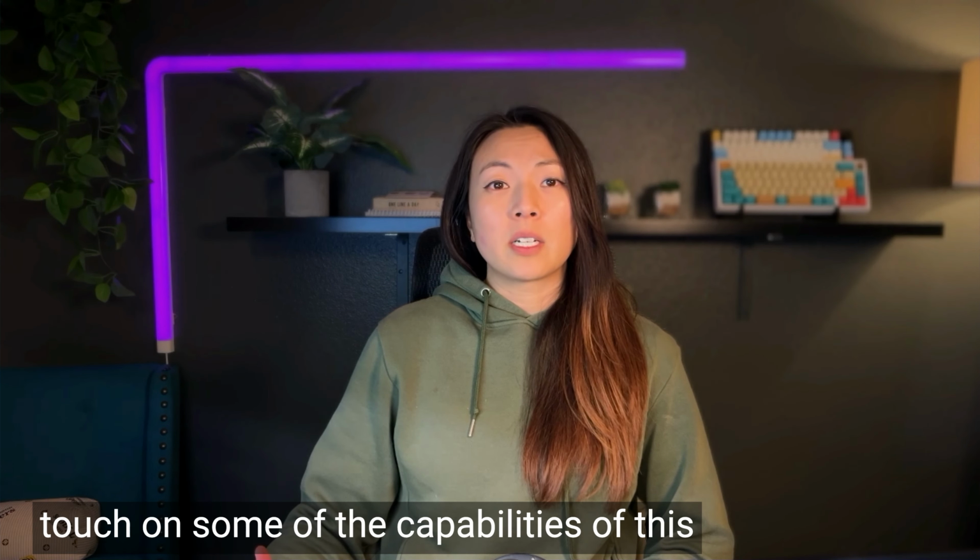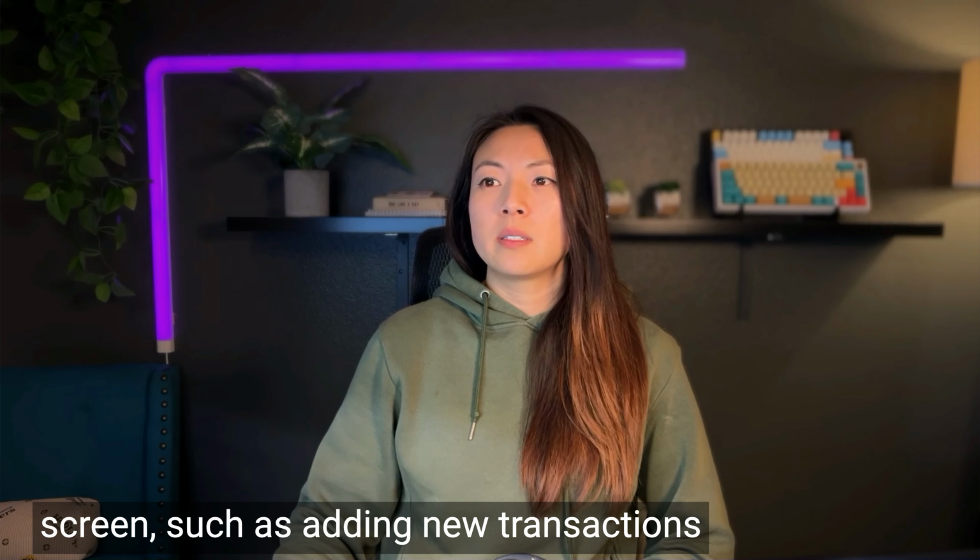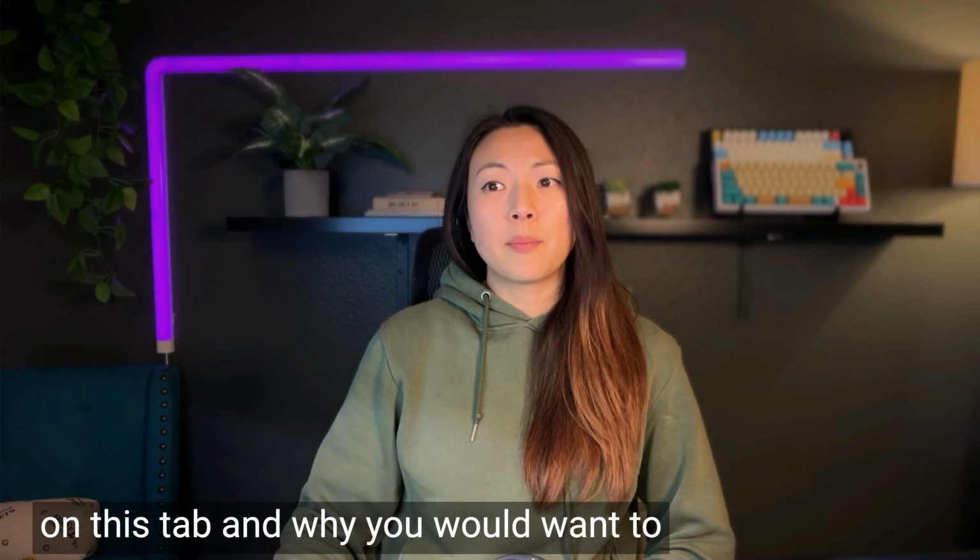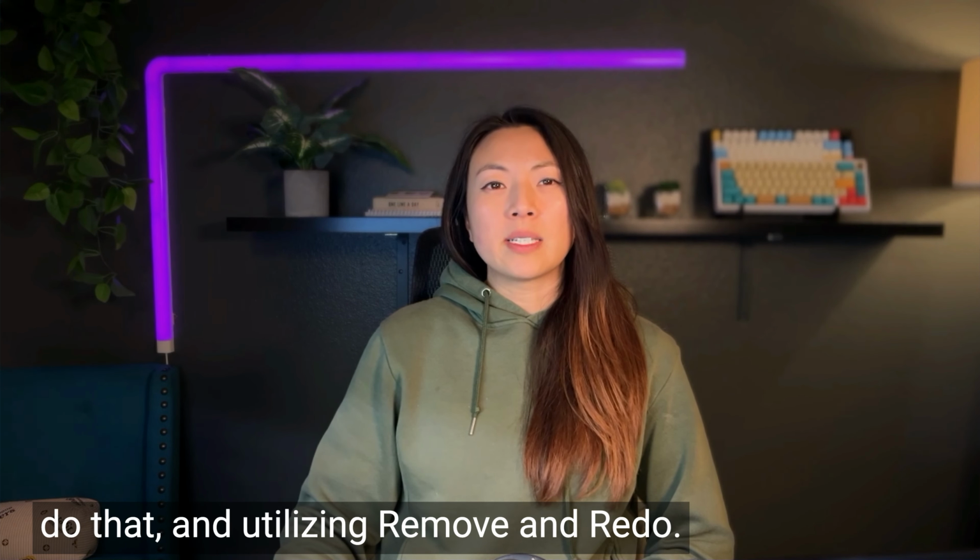In the next couple of videos, I'm going to touch on some of the capabilities of this screen, such as adding new transactions on this tab and why you would want to do that, and utilizing remove and redo.